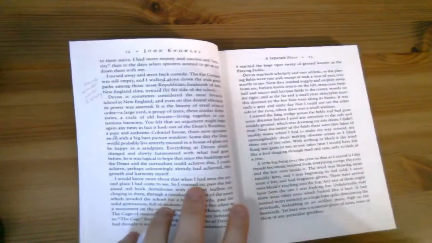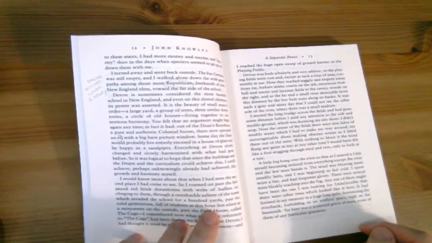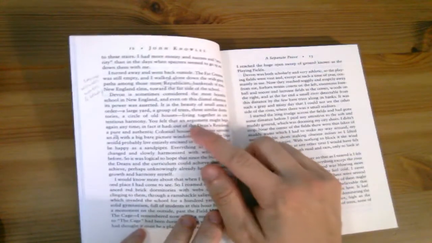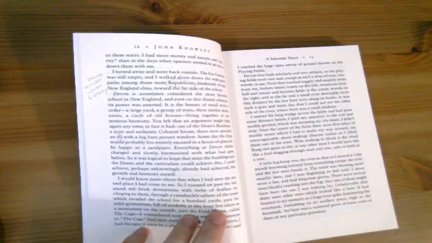Although, we should also note that while the school is called beautiful, he also points out that you felt that an argument might begin again at any time.